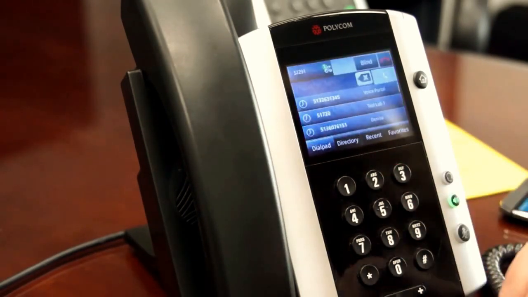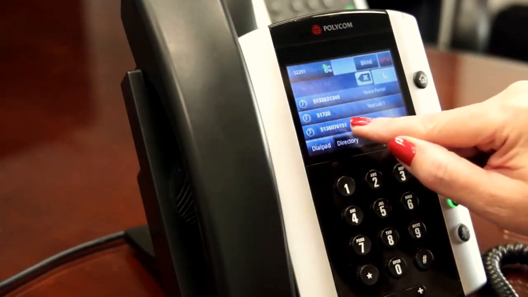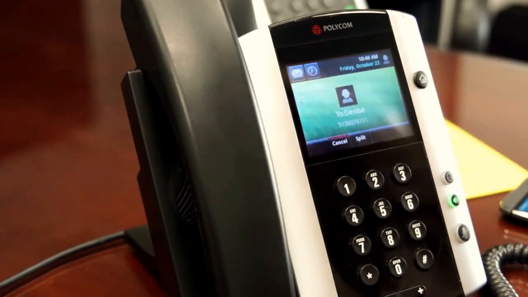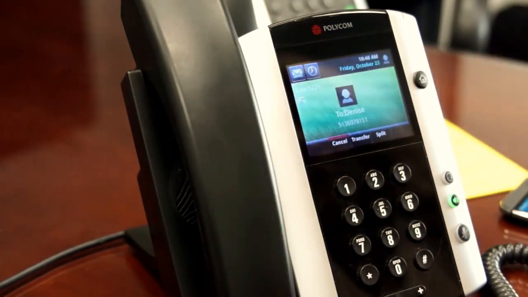So if you hit transfer, and then we're going to dial the number. See, there's my last number dialed. It's right here. I'm going to go ahead and it'll reveal that on your phone as you start using your phone as well, by the way.